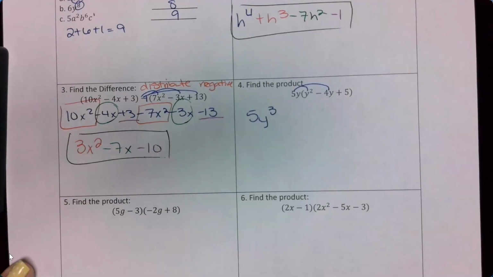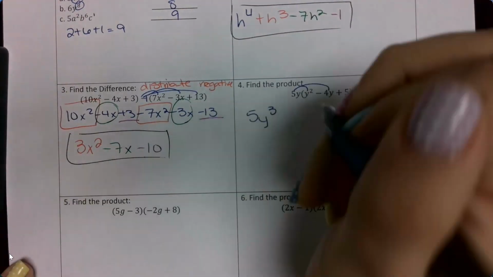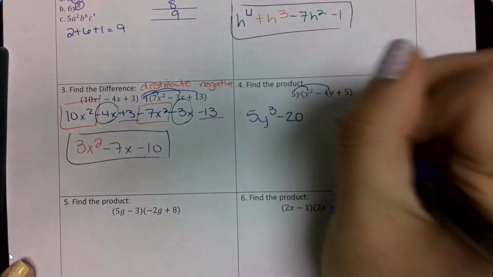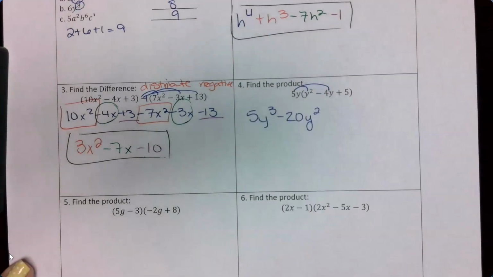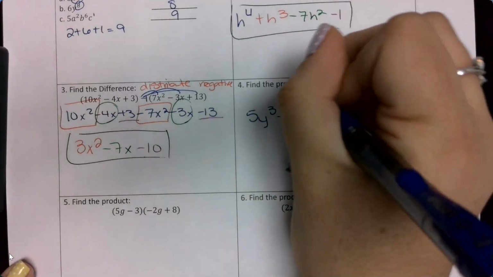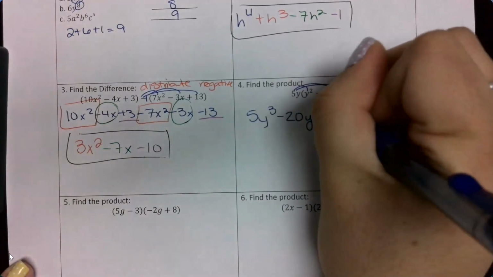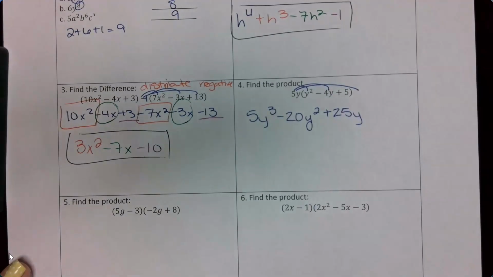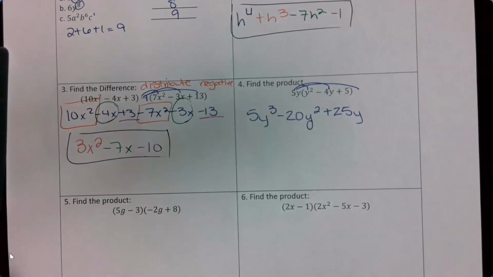Then I have 5y times negative 4y. 5 times negative 4 is going to give me negative 20. And then I'm going to add the exponents on my y's to get y squared. Then I have 5y times 5 is 25y. There's nothing to combine, so I'm done there.